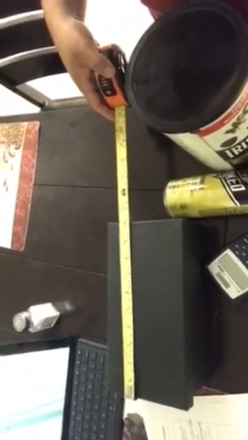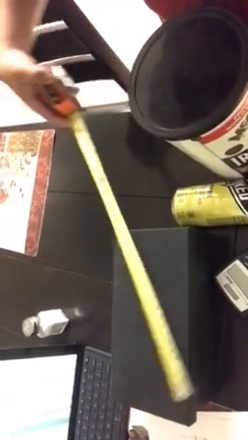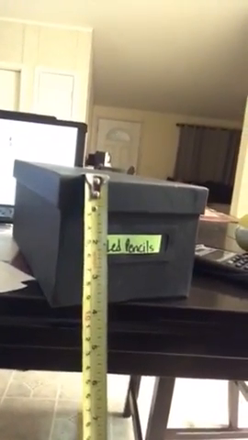So then I measured my length, which is 10 inches, my width, which is 5 inches, and my height, which is 4 inches.